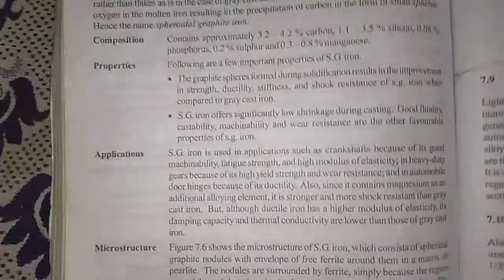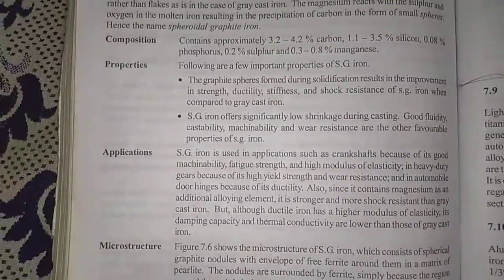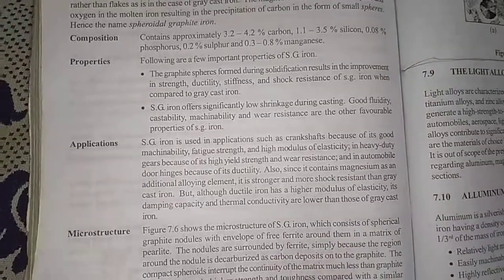I think it should be easier for you to understand. And you have the pictorial representation. This is not required so much, but the main thing is you need to know the composition, properties, application, and microstructure, all four, for the types of cast iron and for the types of steels, carbon steels. Hope I'm clear with this.